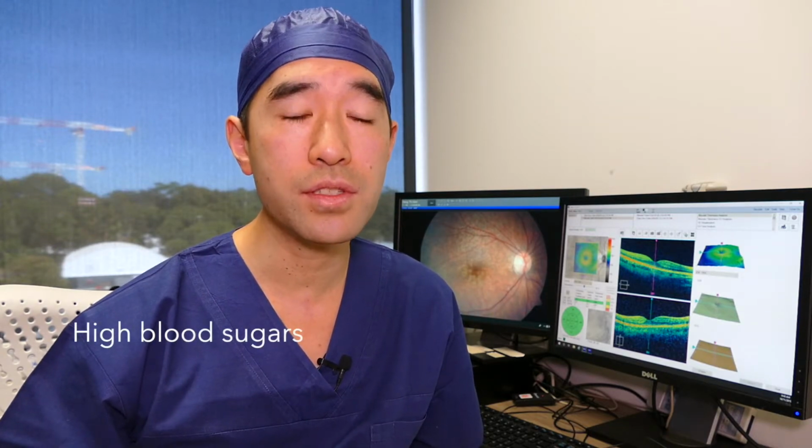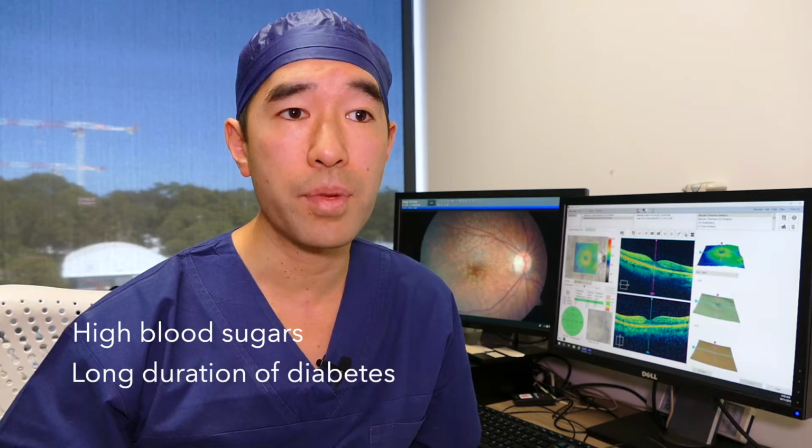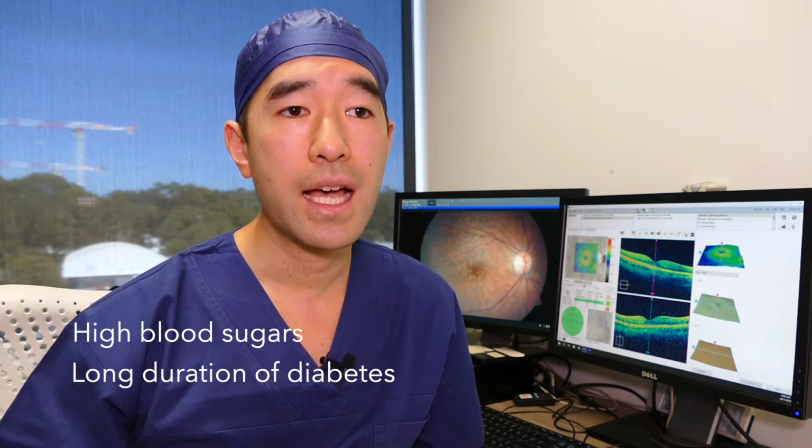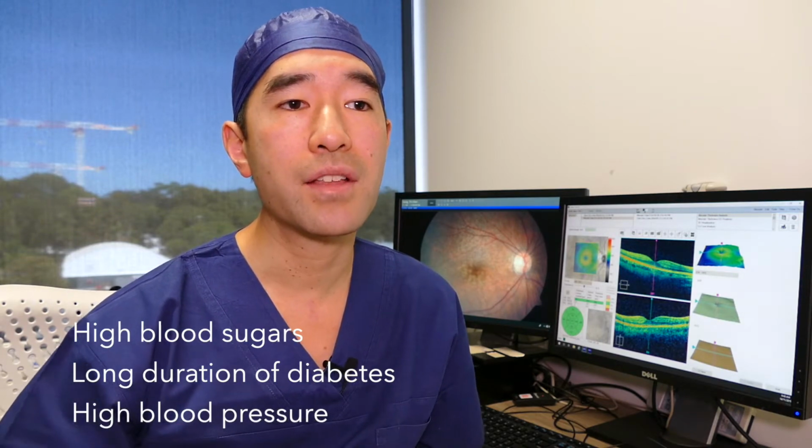Diabetic retinopathy can affect anybody with diabetes, but it's more common in patients who have uncontrolled diabetes with very high sugars, and it's also more common in patients who have had diabetes for a long period of time. The other major risk factor is blood pressure, which compounds the effect of poor diabetic control.